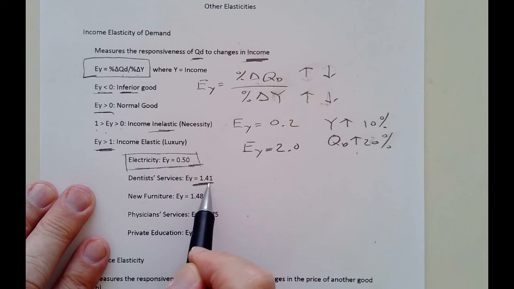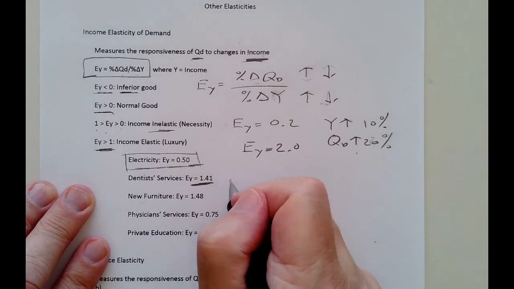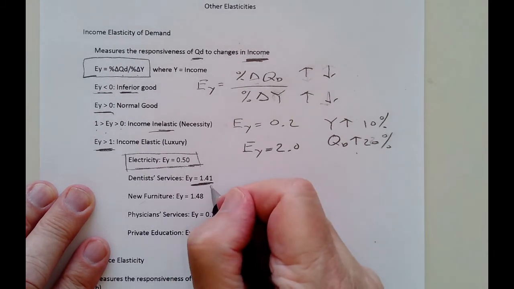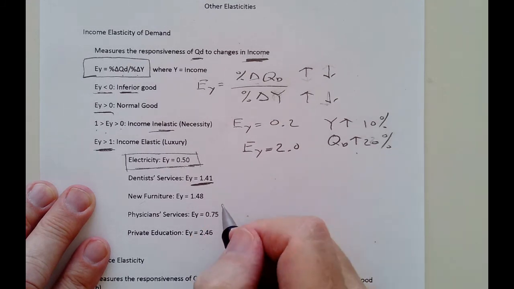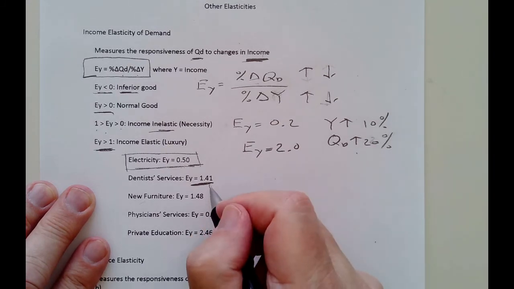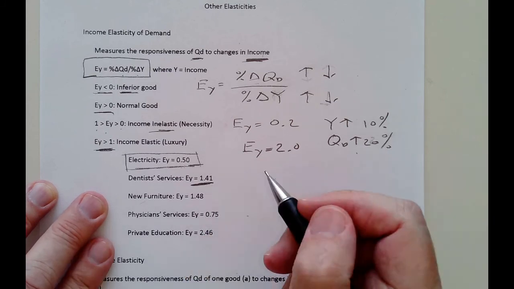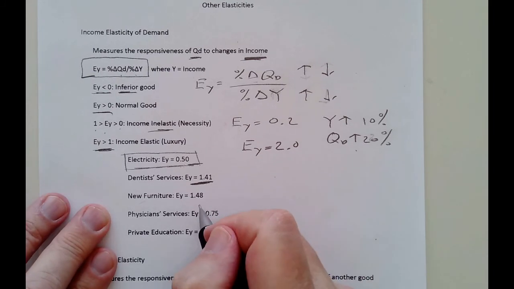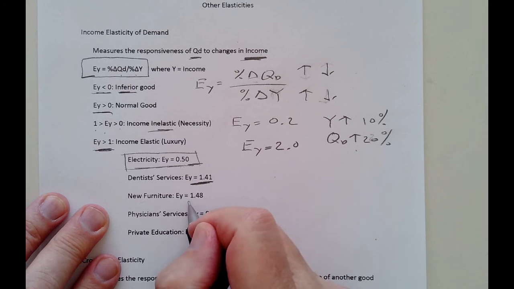Dentist services are considered a luxury by consumers. I'm not sure the dentists like that. This tells me that if income goes up by 10%, they will have a 14% increase in customers coming in to pay for dental services, but also the opposite. If income goes down by 10%, we're going to cut back by 14% on dental services, and that'll give us a number of 1.41. Looks like we treat new furniture like we treat dentists. Same kind of a luxury.